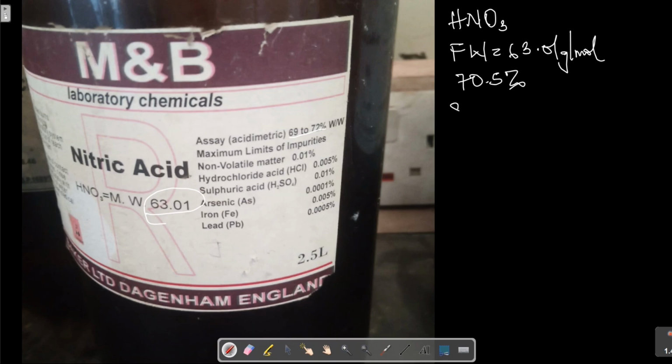And then the specific gravity of the nitric acid is on the other side of it, actually. If you check online, the specific gravity of nitric acid at 20 degrees Celsius is 1.42 grams per cm cube.